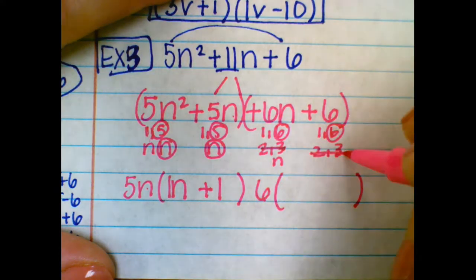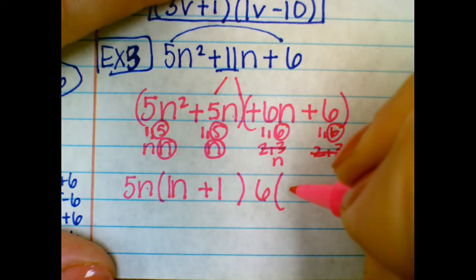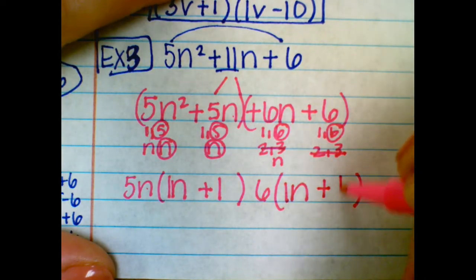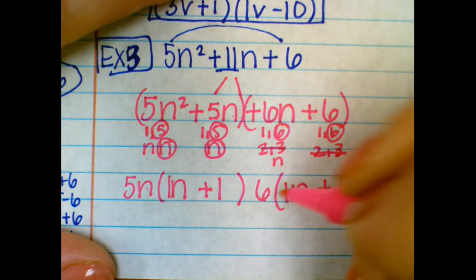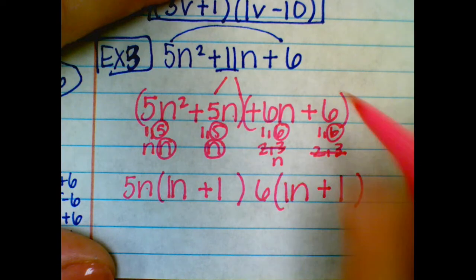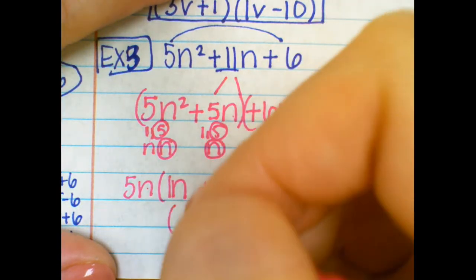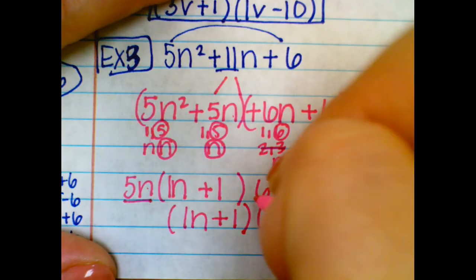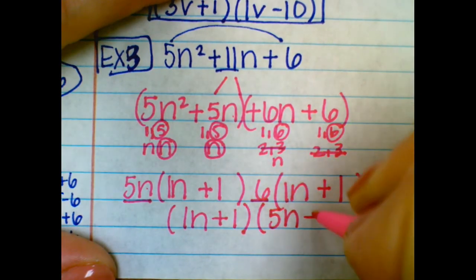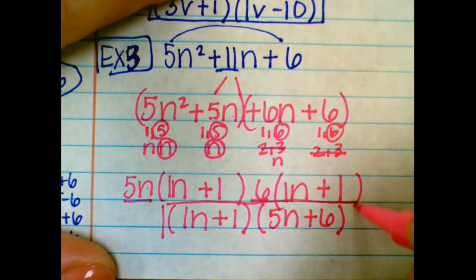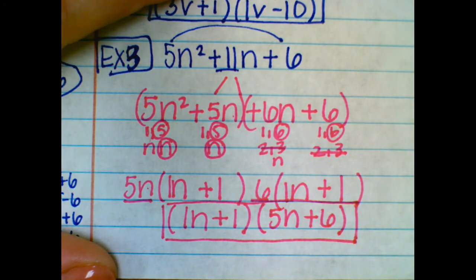So 2 and 3 I can cross off. So what do I have left? I have left 1n on this one plus 1 over here. Because 6 divided by 6 is 1, and 6 divided by 6 is 1. I got my 2 for 1 special, so I write that once, 1n plus 1, and then everything that's on the outside, 5n plus 6, comes into the second factor, and there's my answer, 1n plus 1 times 5n plus 6.